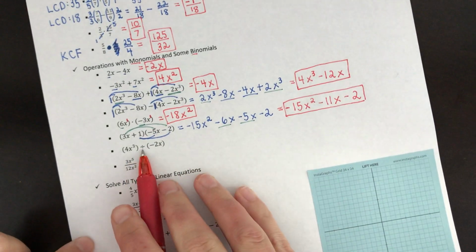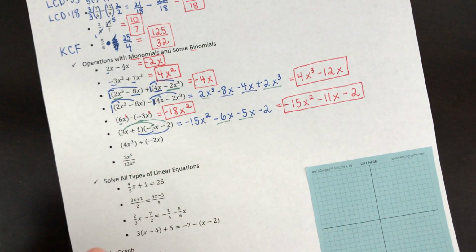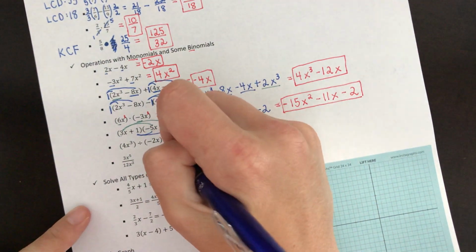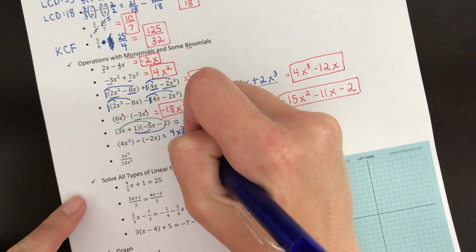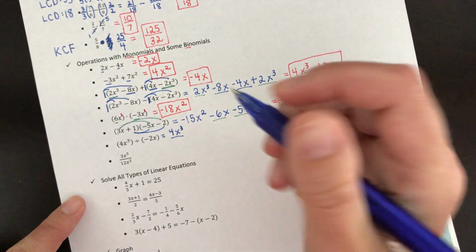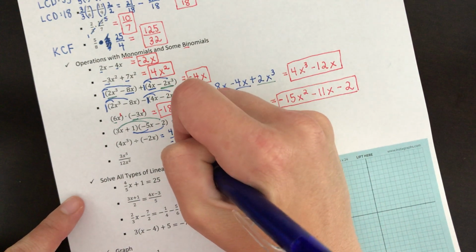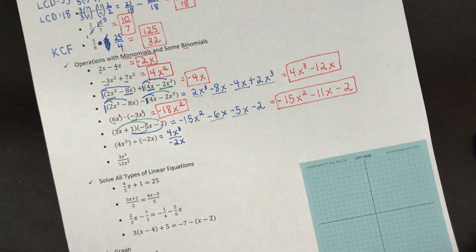Okay, so this division problem here, you might see it written like that. Probably not as much as you'll see it written like this, but I did want you to see it just in case you encounter something like that. So really, you'll probably see 4x cubed divided by negative 2x. Really, you'll probably see something like this.